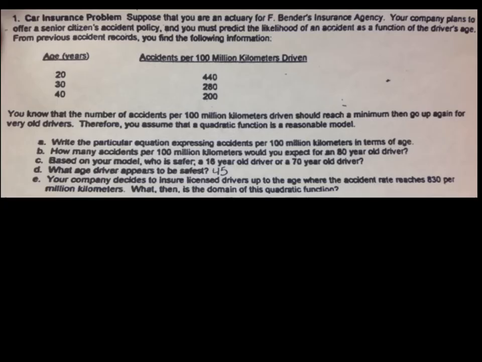All right, yeah, you thought I was done. Haha, no, we have another word problem to do.